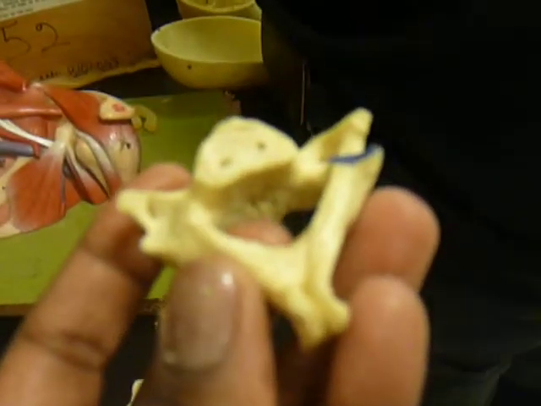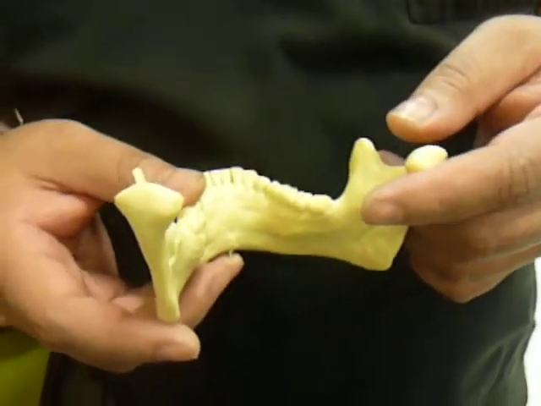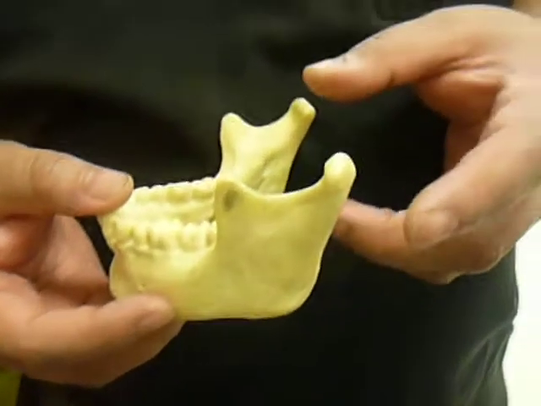Does each vertebra have a transverse foramen? Each cervical vertebra has a transverse foramen, the cervical ones, not all of them. But not the thoracic or the lumbar or the sacrum.